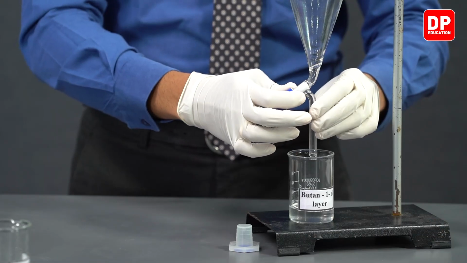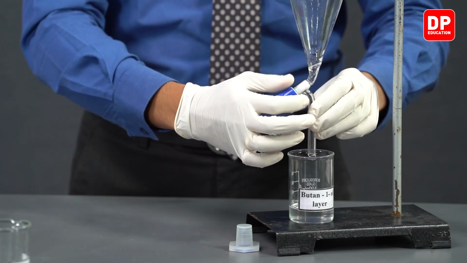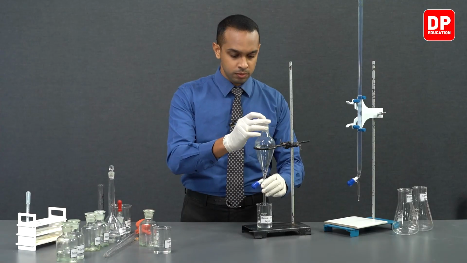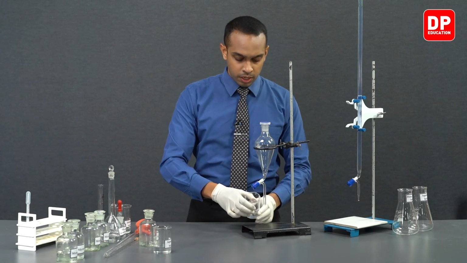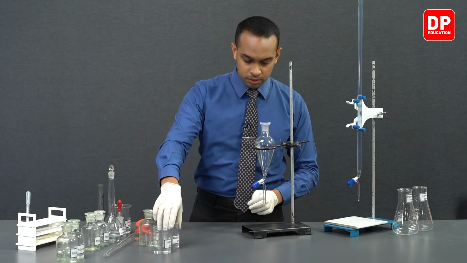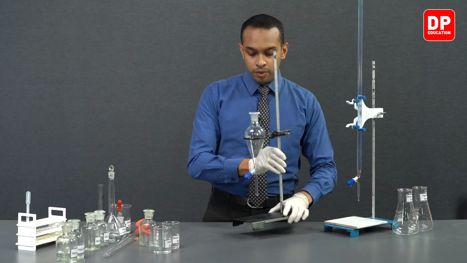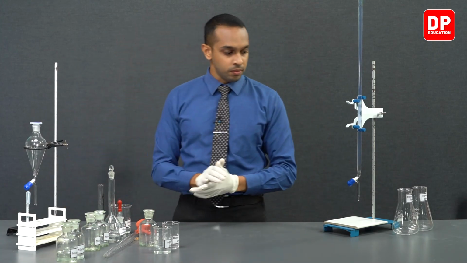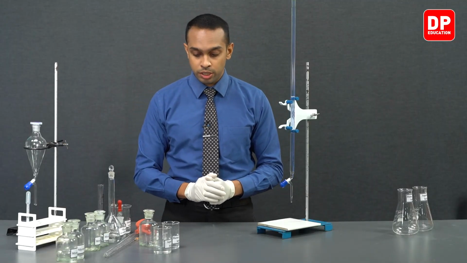Now students, we have separated the two layers into two different beakers. We can leave the separatory funnel aside, and we can take our burette here and we can proceed with our titration.